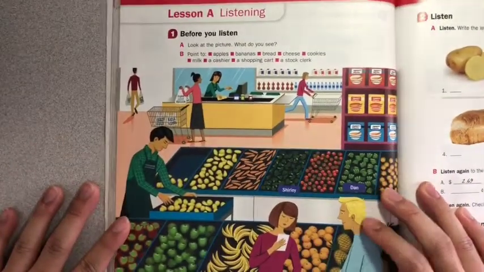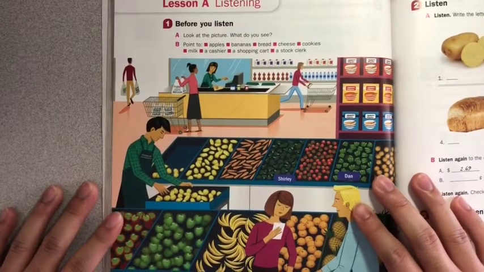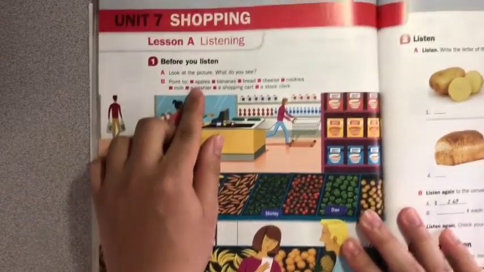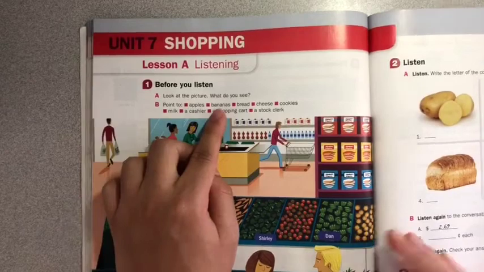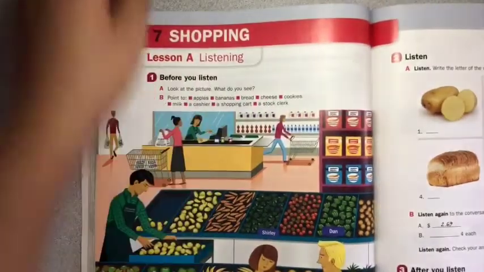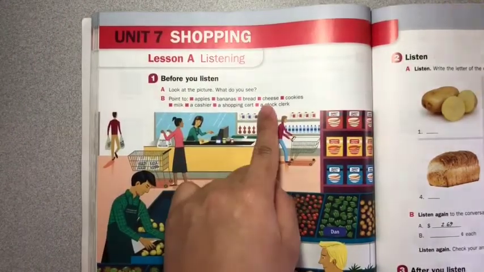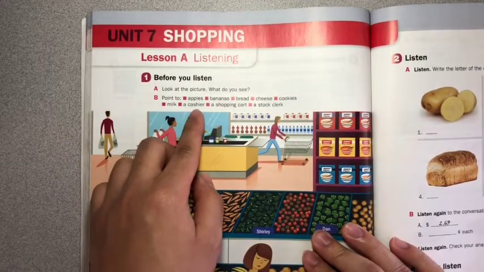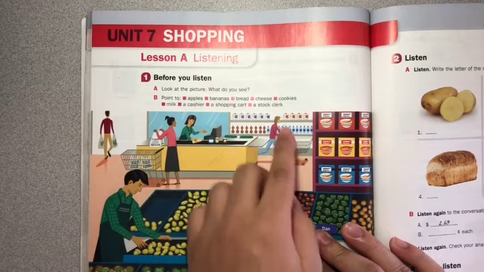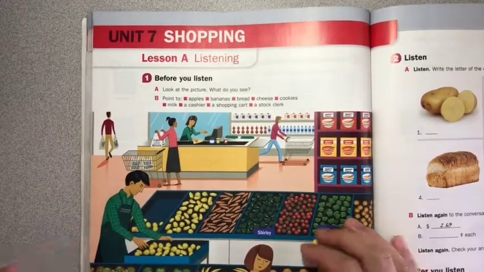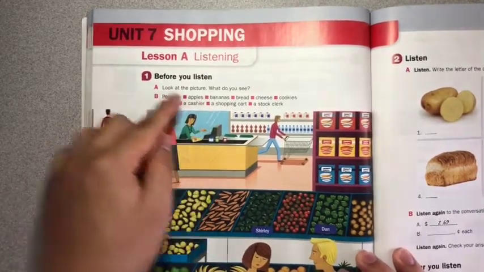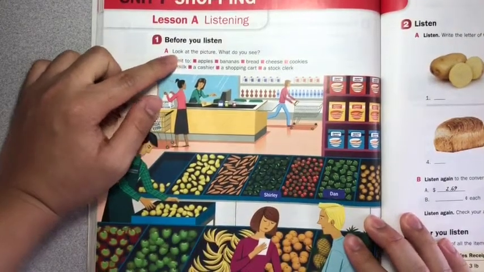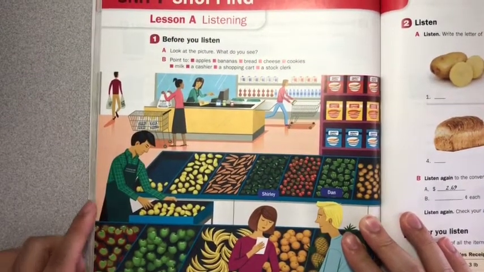So, this is the picture on page 84. And here are the words you need to know. Apples, bananas, cheese, cookies, milk, cashier, shopping cart, stock clerk. So, apples. Let's look for the apples.